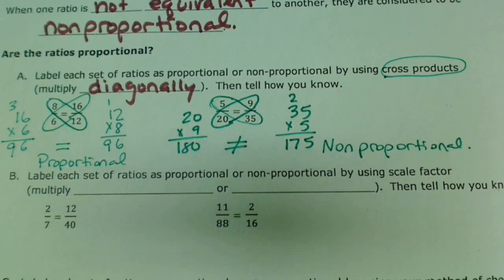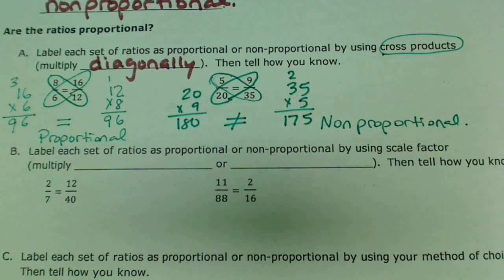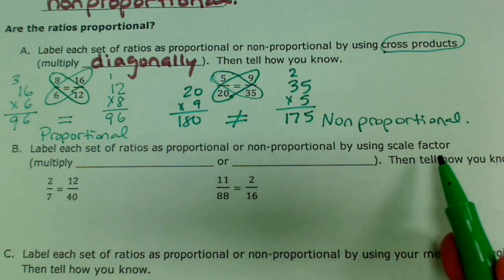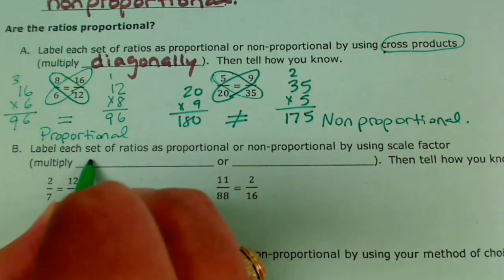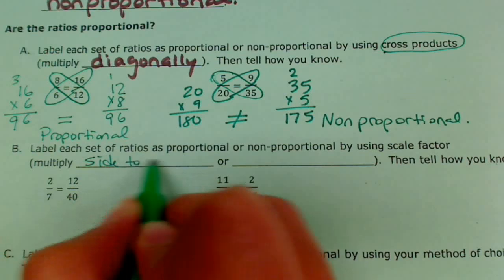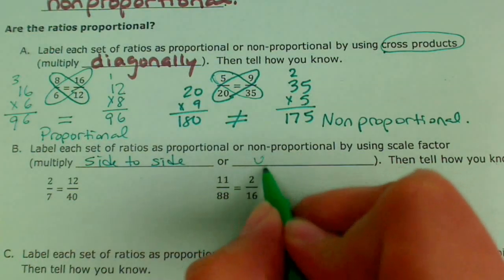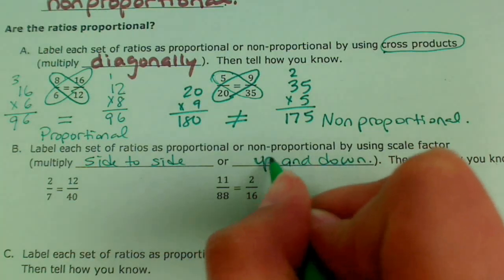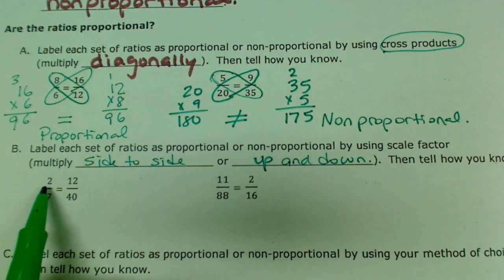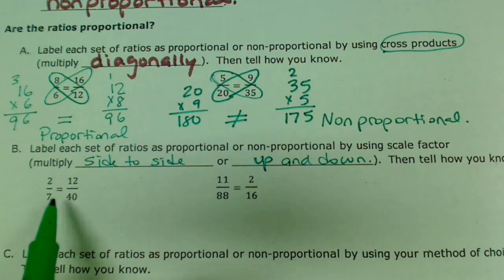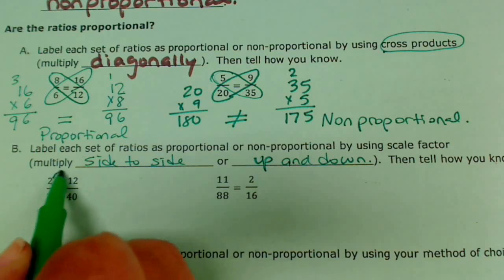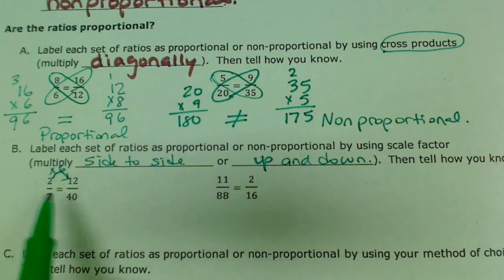In part B, we're going to use scale factor. So we're going to label each set of ratios as proportional or non-proportional by using a scale factor. That means that we're going to either multiply side to side or up and down. So what I mean by that is, let's look at 2 sevenths is equal to 12 over 40. Is there a number that I can multiply to 2 to equal 12? We know 6. 2 times 6 is equal to 12.